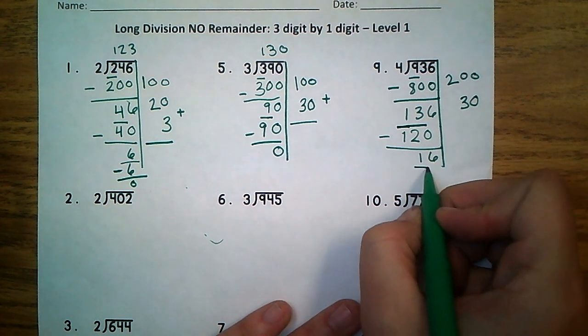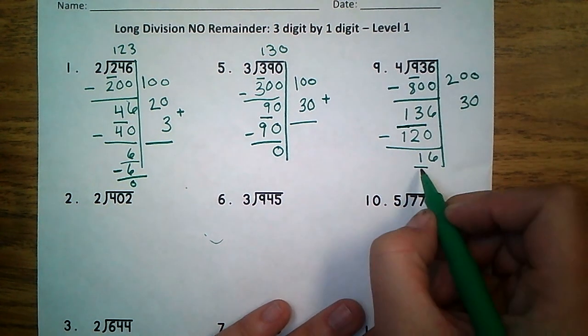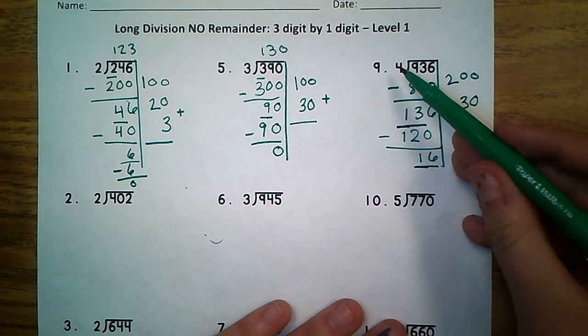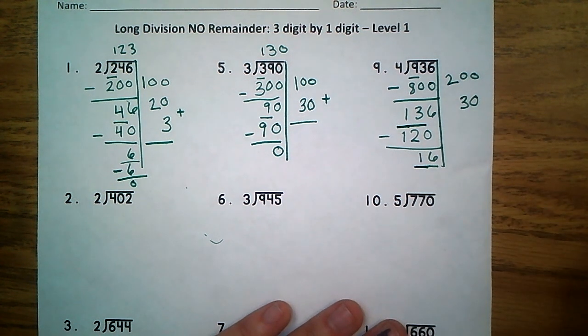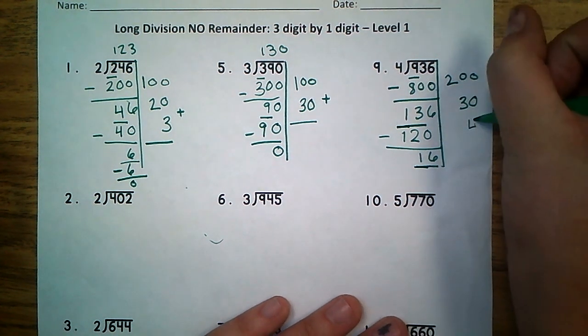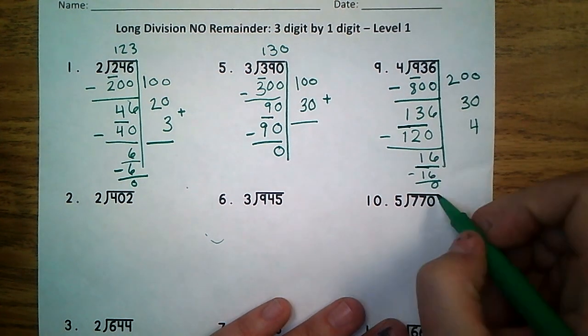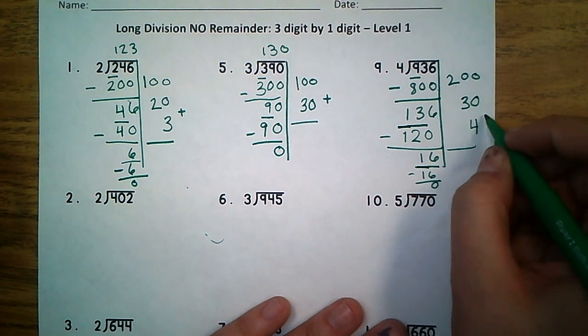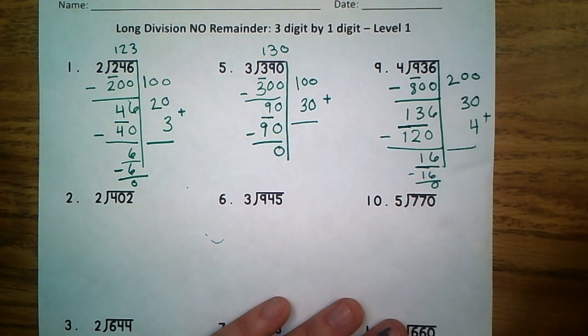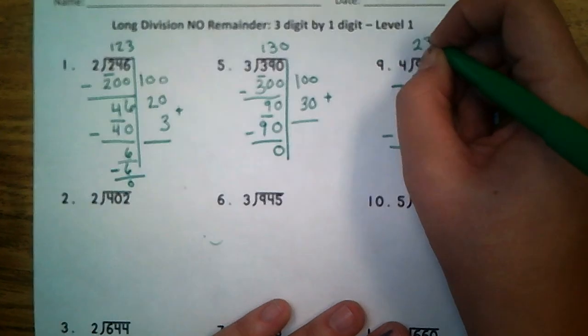Same steps. 4 can't go into 1, so I'm going to underline both numbers. 4 times what can give me 16? 4 times 4 is 16. Subtract, and we get 0, so we don't have a remainder. Add up the partial quotients on the side. 200 plus 30 plus 4 is 234.